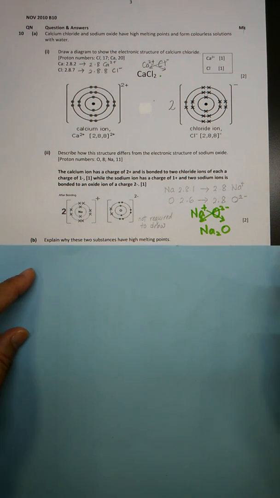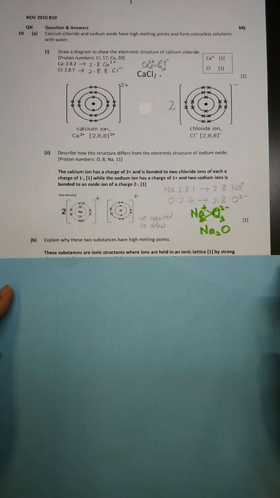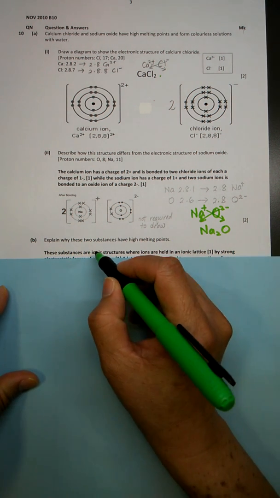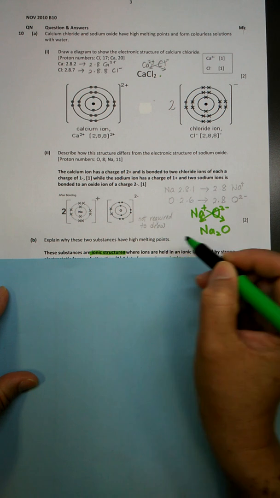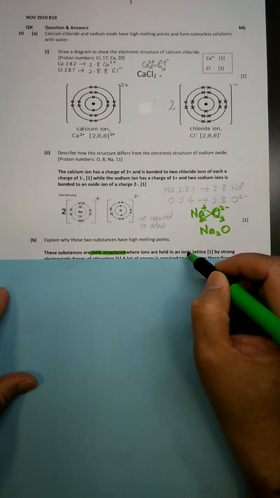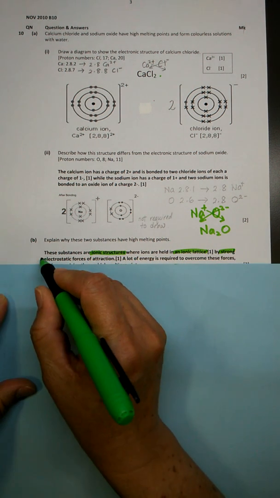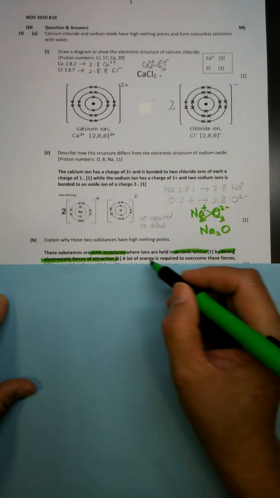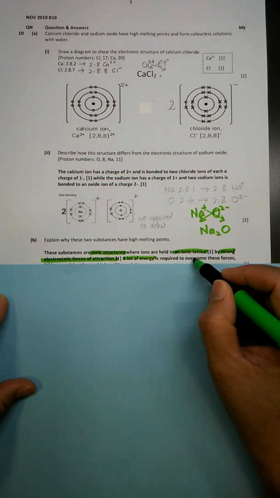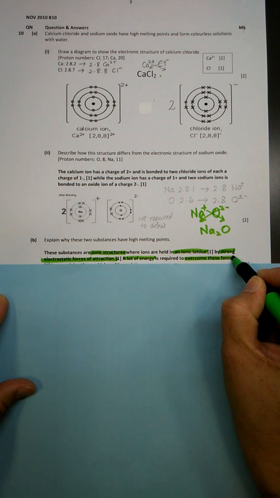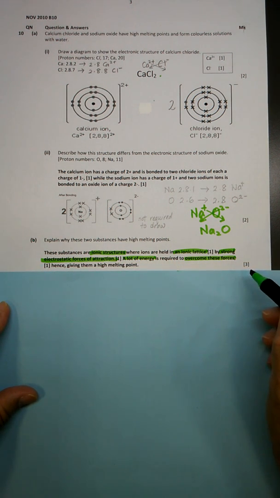Next question, part B. Explain why these two substances have high melting point. High melting point is typical property of ionic compounds. So this is how you write it. These substances are ionic structures where ions are held in an ionic lattice by strong electrostatic forces of attraction. A lot of energy is required to overcome these forces, hence giving them a high melting point.